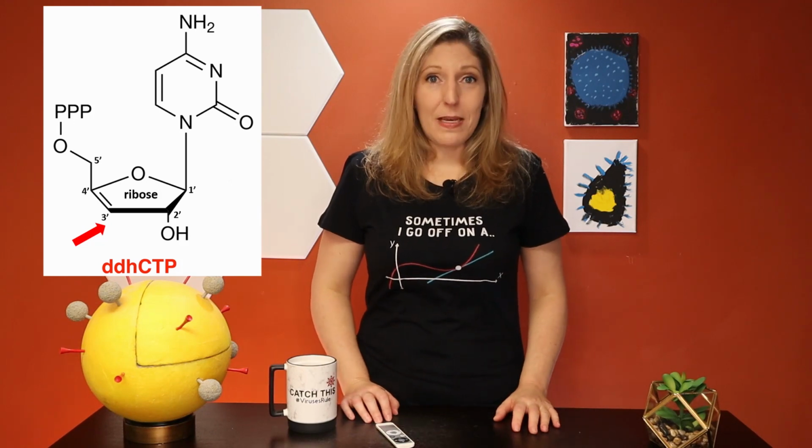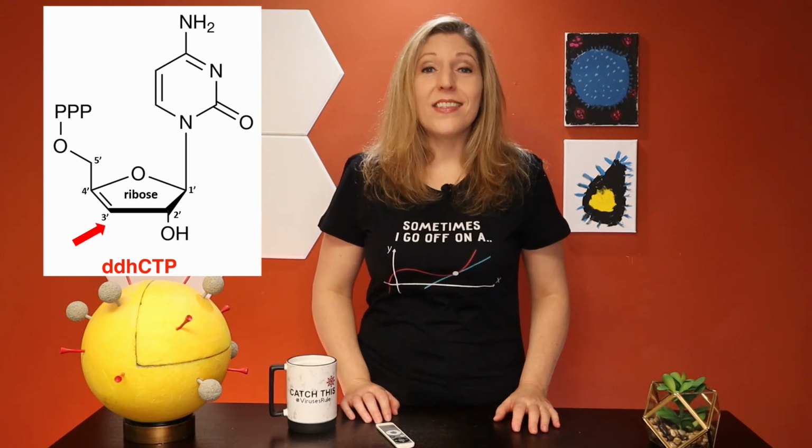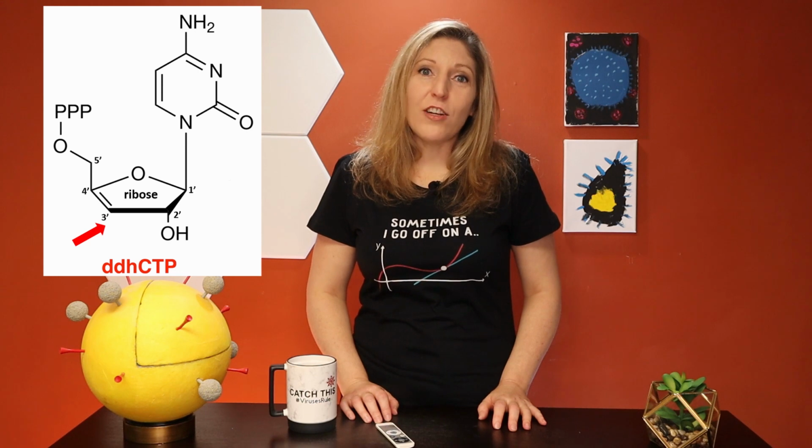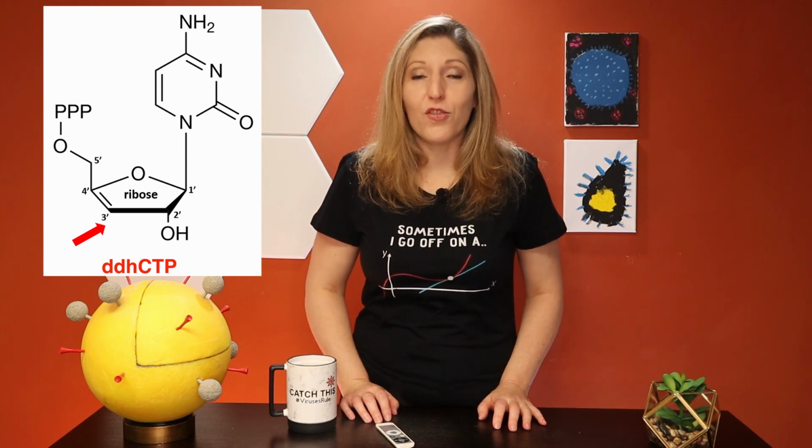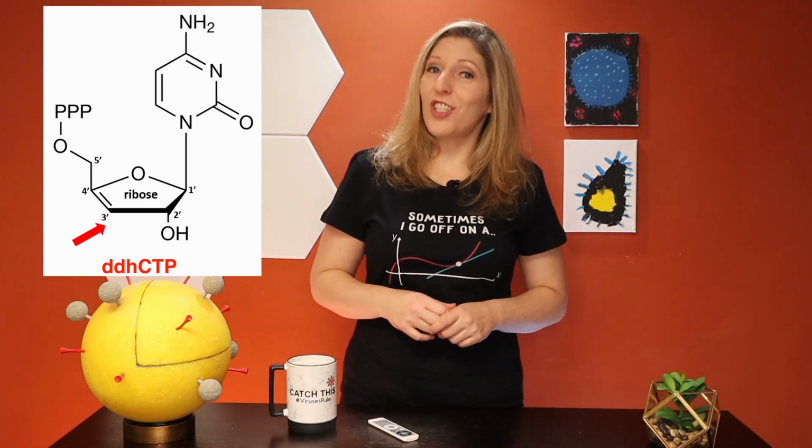As the deoxy portion of its name implies, DDH-CTP lacks a hydroxyl at the 3' carbon of its ribose sugar, and this makes it a chain terminator. In human cells, the conversion of CTP to DDH-CTP by Viprin leads to broad antiviral activity against various viruses, including human cytomegaloviruses, West Nile virus, dengue virus, hepatitis C virus, and HIV. And it has no toxic effects on host DNA replication, like the replication of our own DNA.